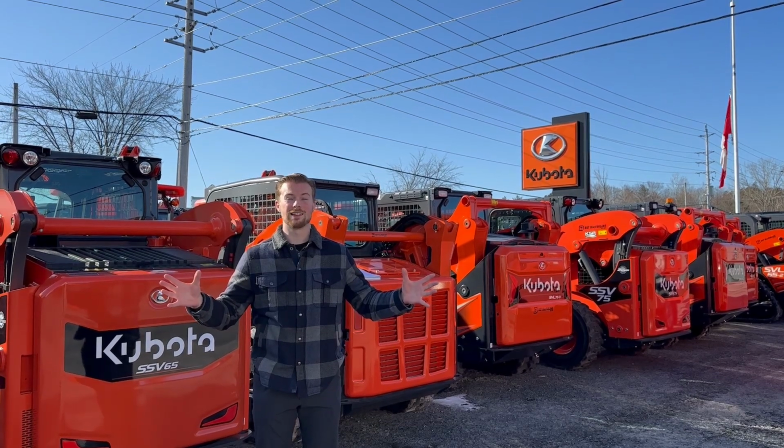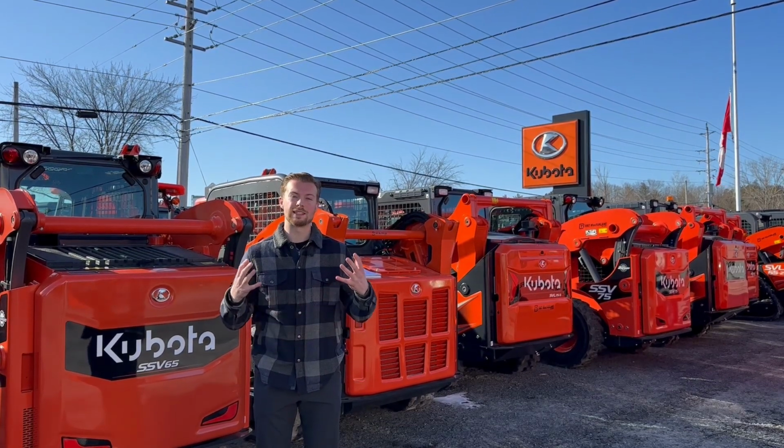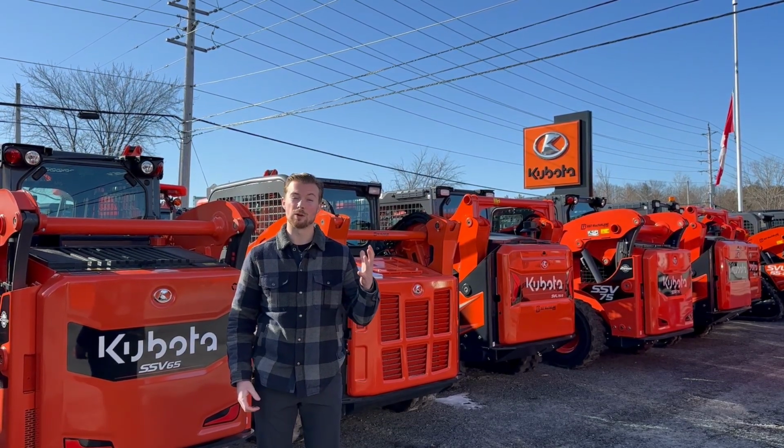Jack from B&T MacFarlane, and today we're going to be talking about Kubota Telematics and the new My Kubota app. So let's get into it.